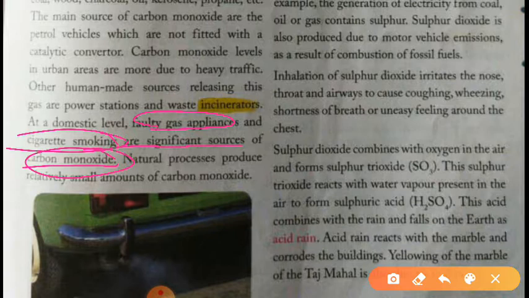And what happens when we inhale this carbon monoxide? When we inhale carbon monoxide in high concentration, it combines with the hemoglobin present in the blood to form a compound called carboxyhemoglobin.